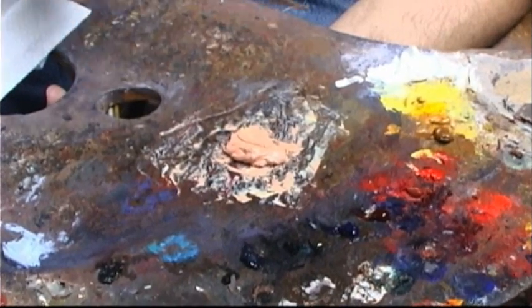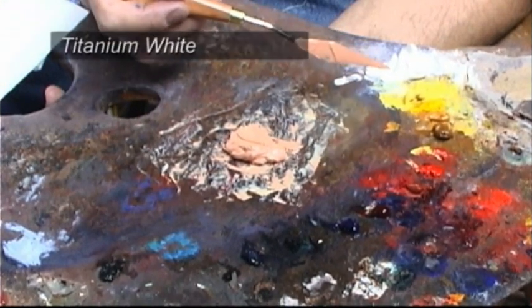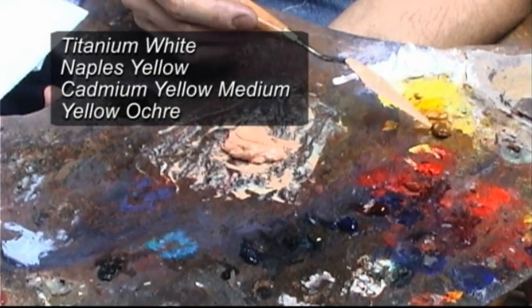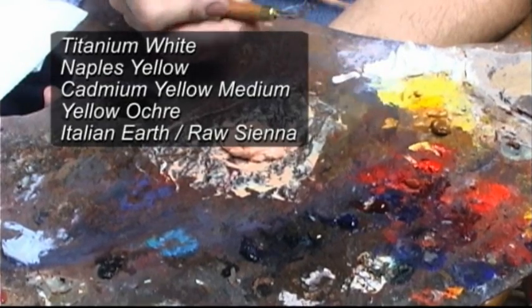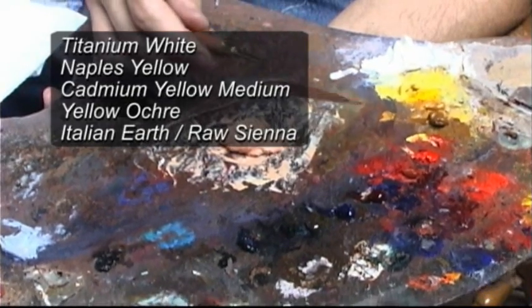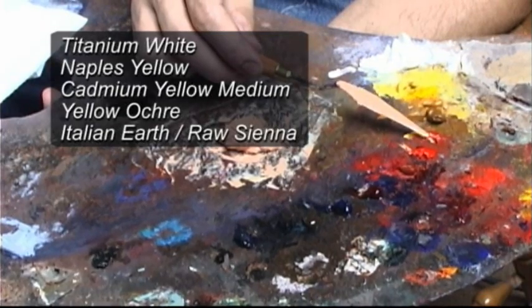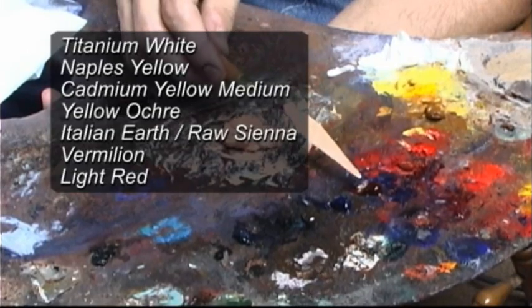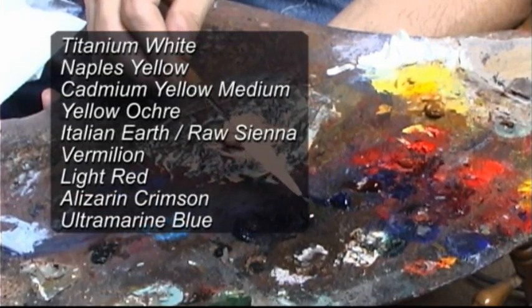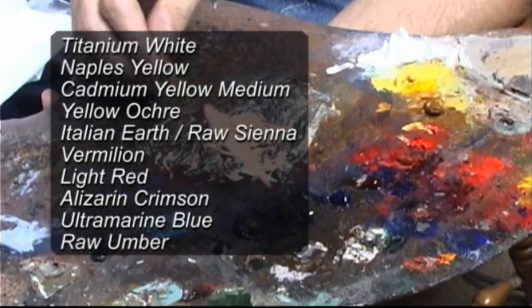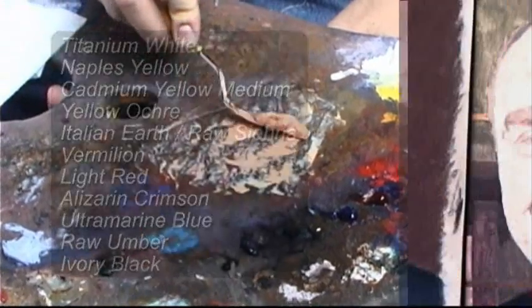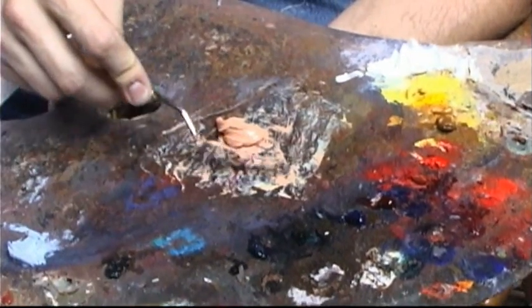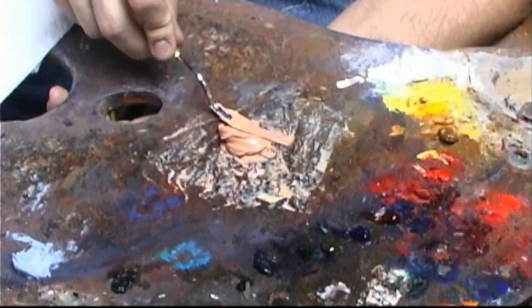I should also just tell you what's on the palette here as far as my colors go. I have white here, Naples Yellow, cad yellow medium, yellow ochre. This is called Italian Earth. It's another version of raw sienna. Raw sienna would be fine. I have vermilion red. This is cad red, light red, just light red, alizarin crimson, ultramarine blue, and raw sienna. This is raw umber, and this is ivory black. Those are the colors that I'll be using for this. It doesn't mean I'll be using all those colors. I'm just getting them ready just in case they are going to be something I'll be incorporating into the portrait.